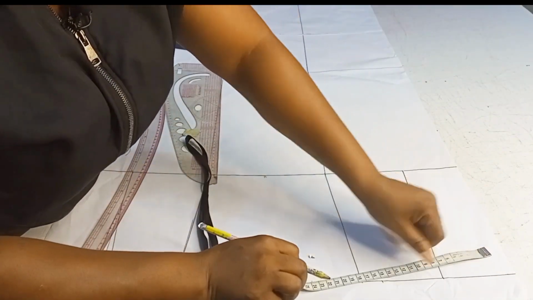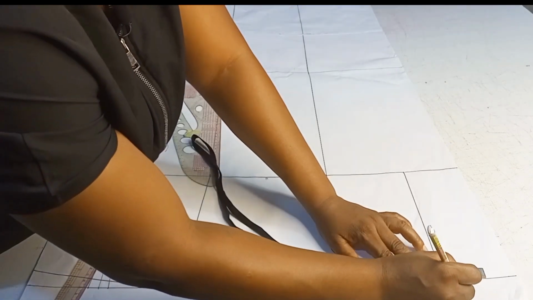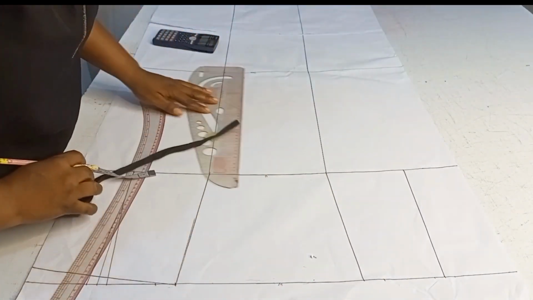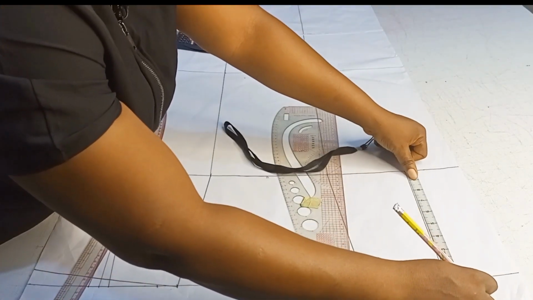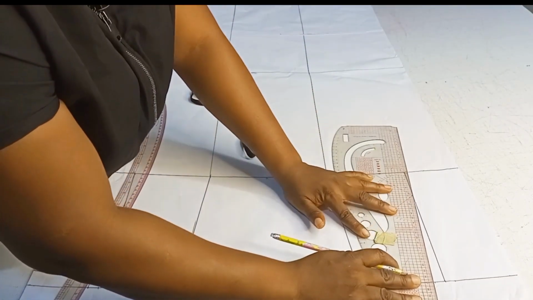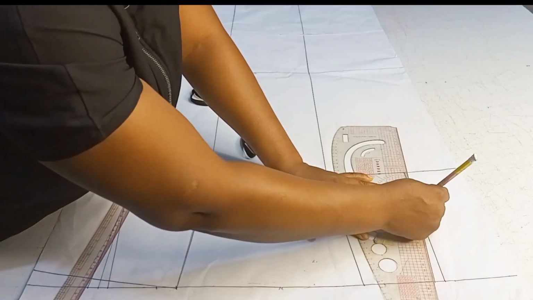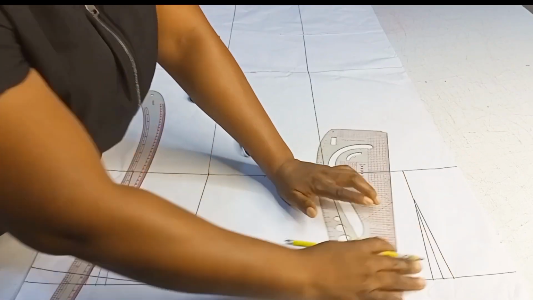Measure 1/2 inch on both sides. Come down by 6 inches. This is where your dart leg is going to be stopping.